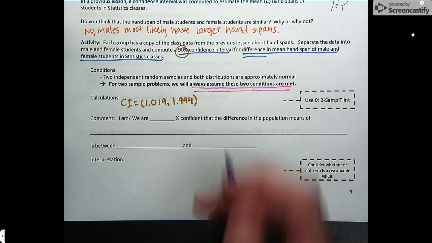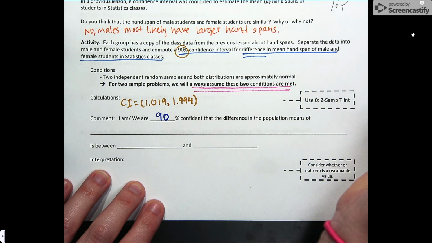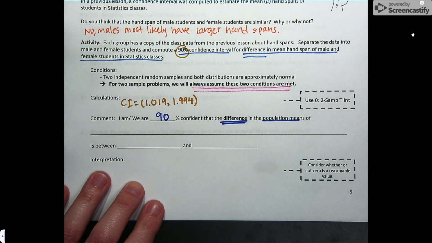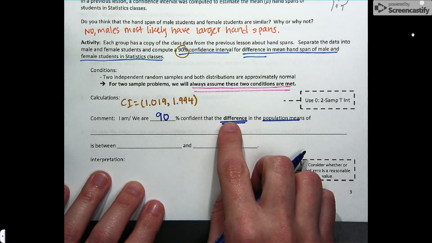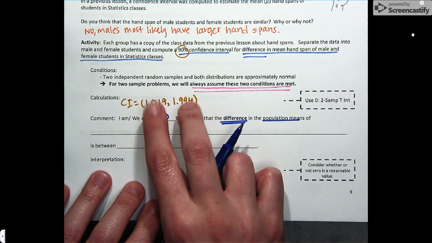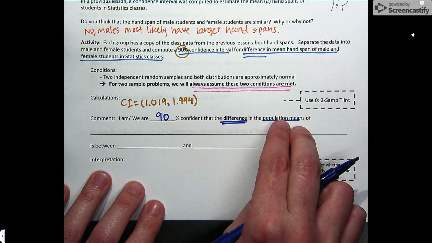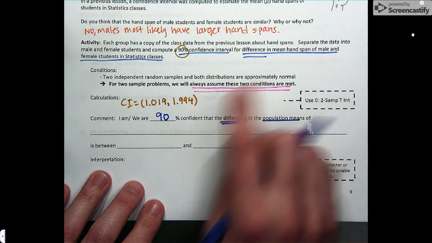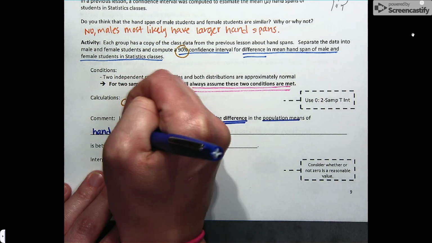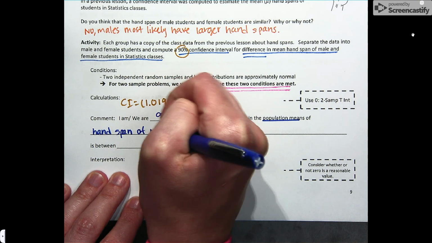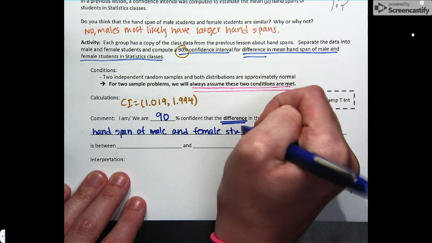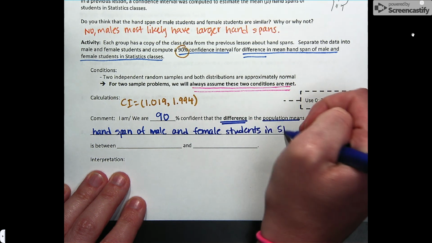We can say we are, in this case, 90% confident that the difference in the population means. This is super important for your test on Wednesday. You have to make sure that you say the difference in population means, because that's what this confidence interval is finding. It's not finding the mean handspan. It's finding the difference in the population means of the handspan of male and female students in statistics classes.